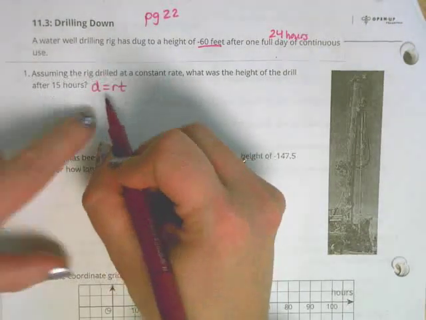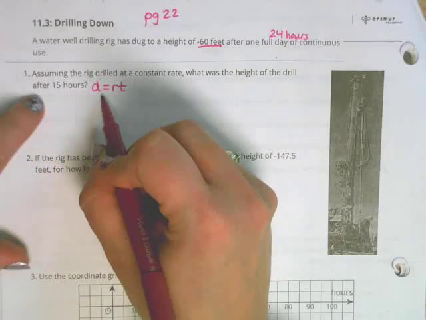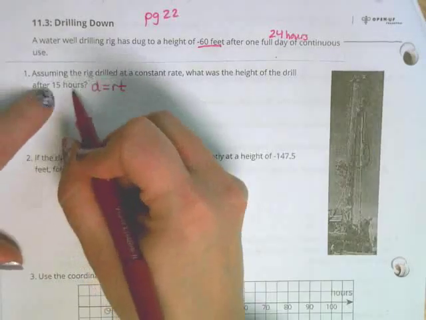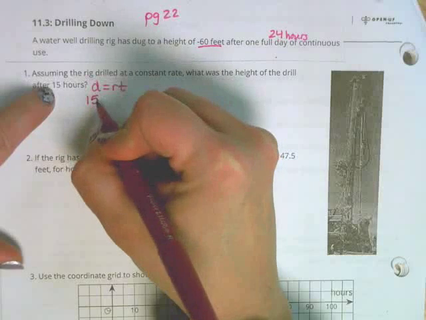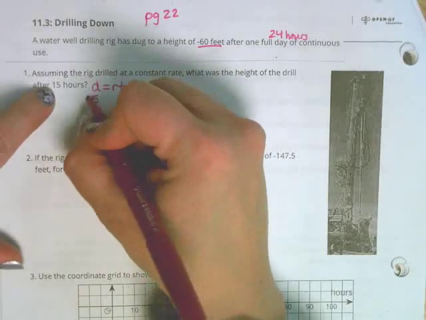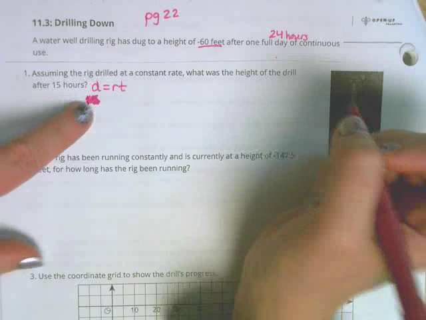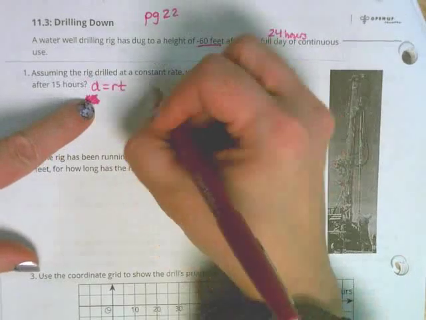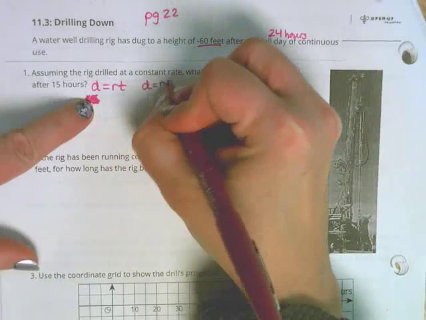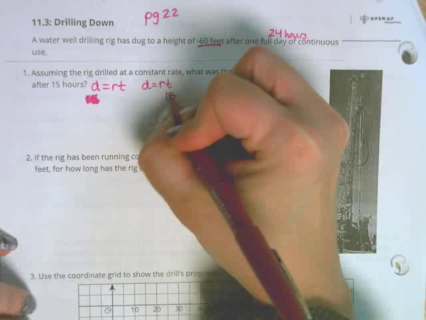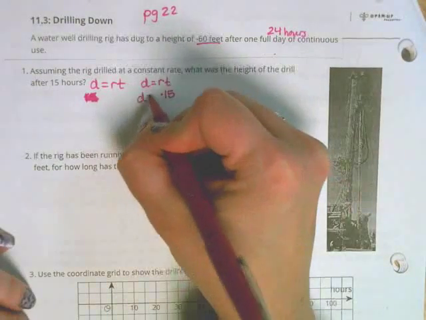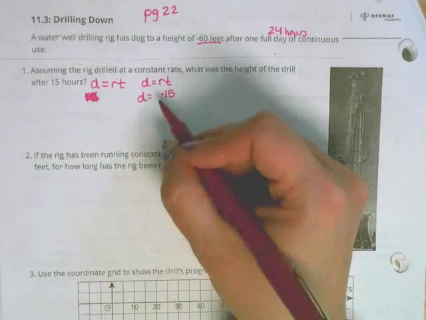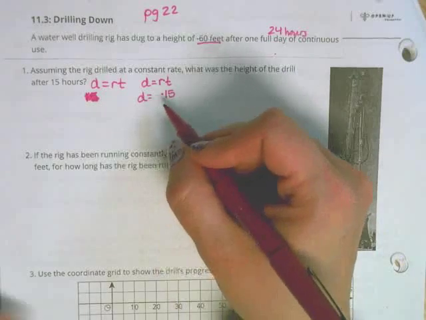Let's see. If we wanted to figure out what was the height of the drill after 15 hours, we'd want 15 hours to be the time. I'm going to rewrite it over here. D equals RT. We'd want to figure out the time, and it's asking us what's the height. It's asking us for the distance. We wouldn't know that. So we must be able to find the rate for this one.